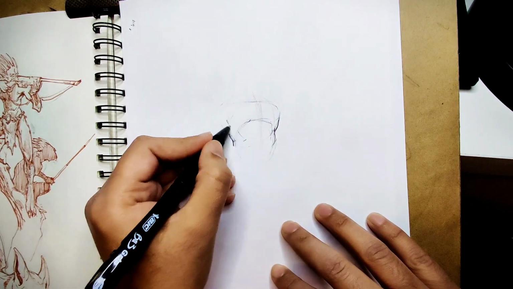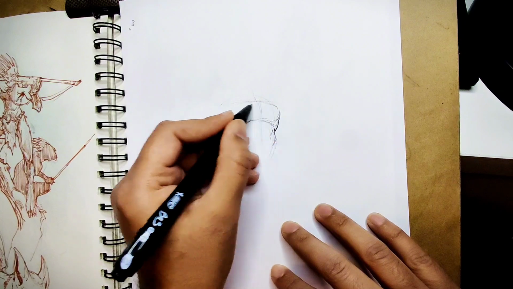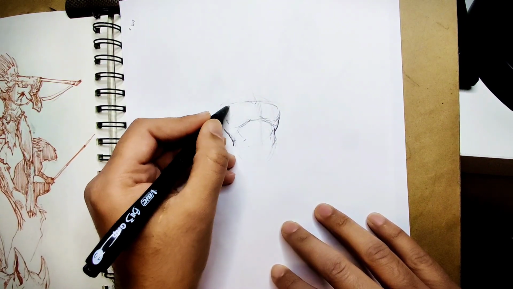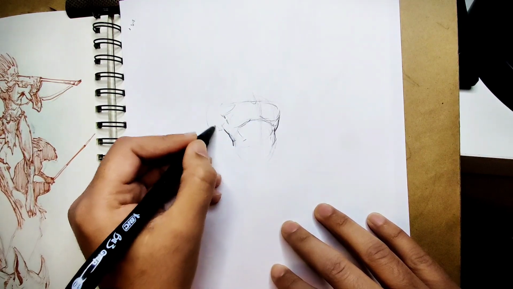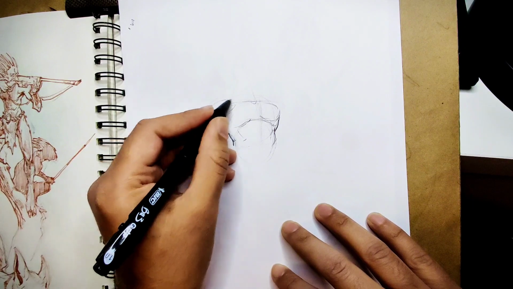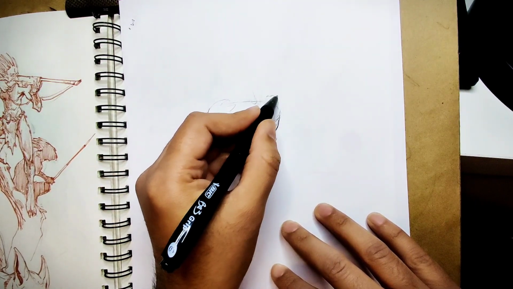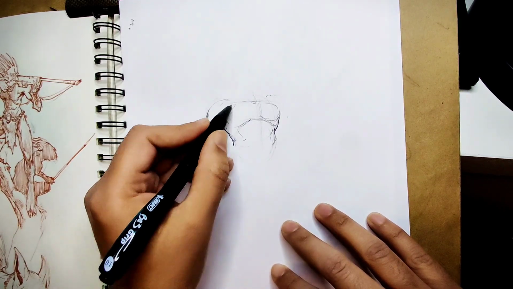So let's say this is the shape of the chest, and there you have the shoulder pad. It's not a shoulder pad, it's the tricep. I draw a lot of armor, so I always say shoulder pad. You can imagine there's another shape attached to the torso.